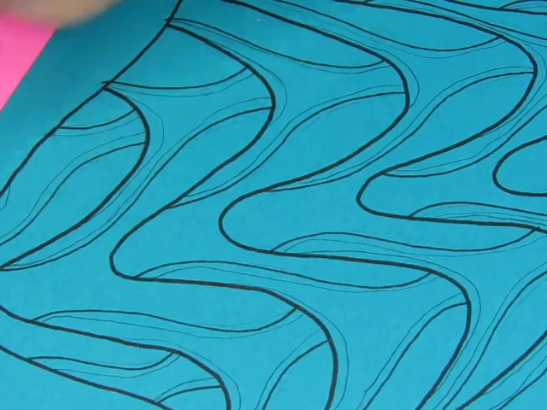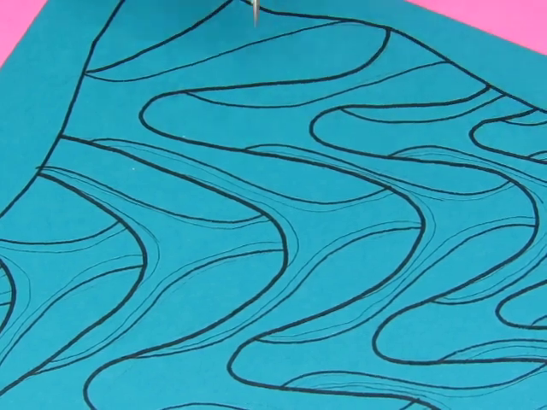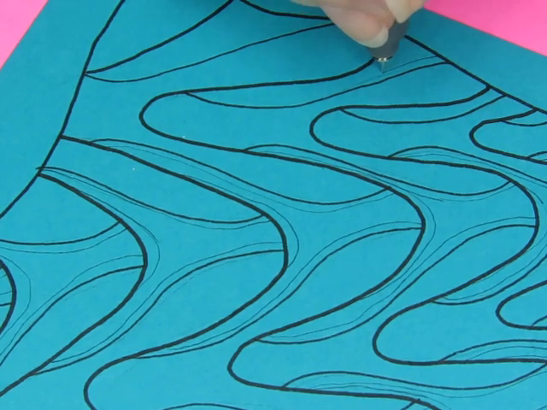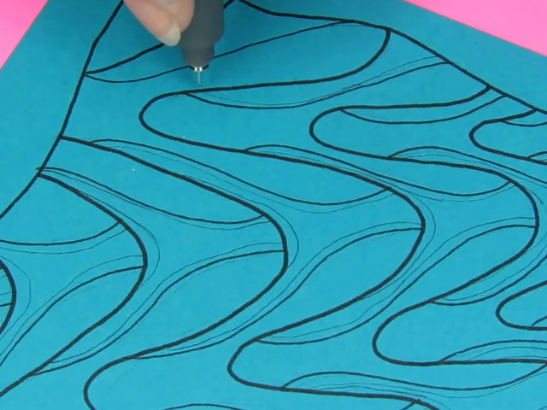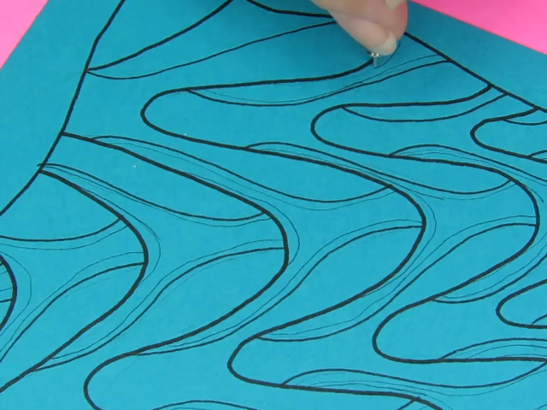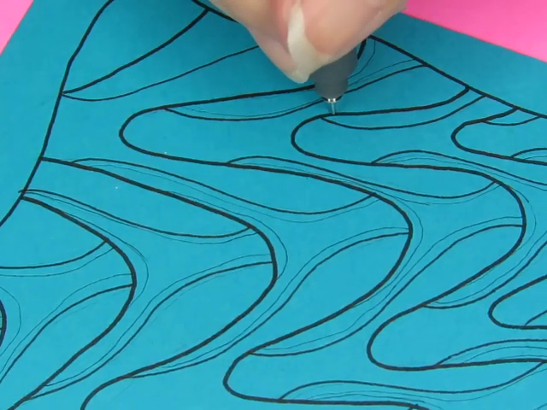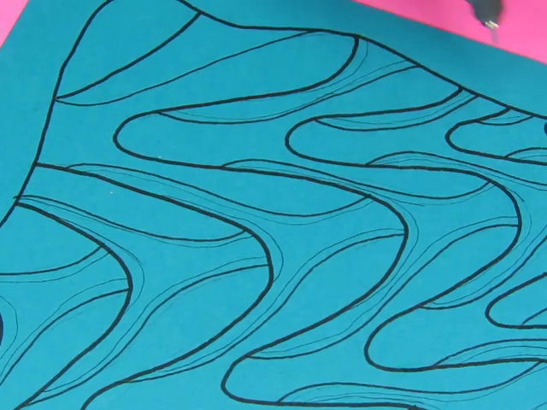Okay. Okay, and then that one goes downwards, so this little arm goes upwards. Like that.